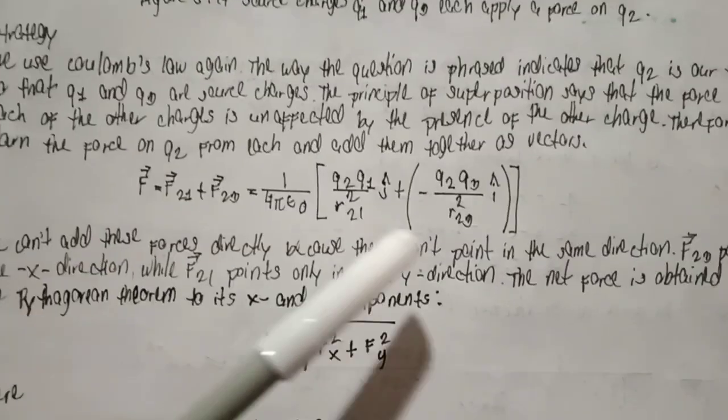Then we cannot add this force directly because they don't point in the same direction.